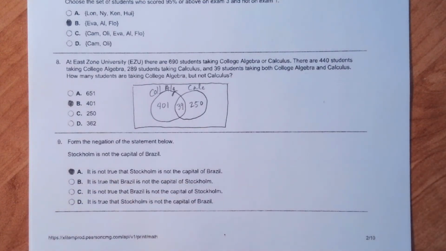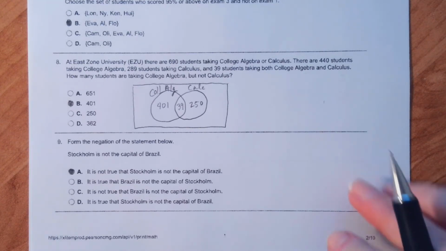So again, I want to remind you, you can always stop the computer or the video and do any of these problems before I give the solution if you want to practice.